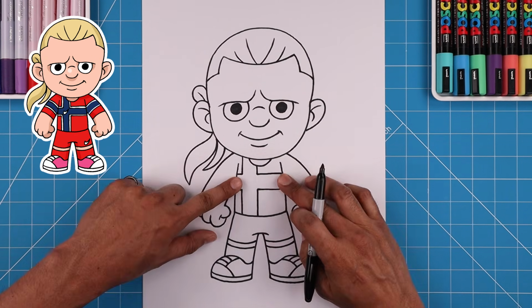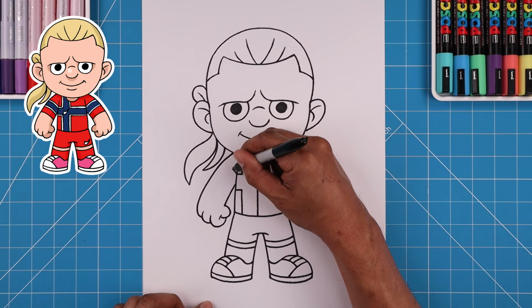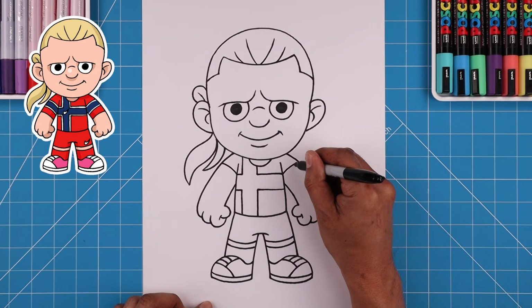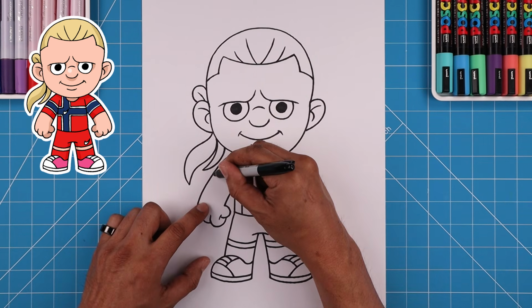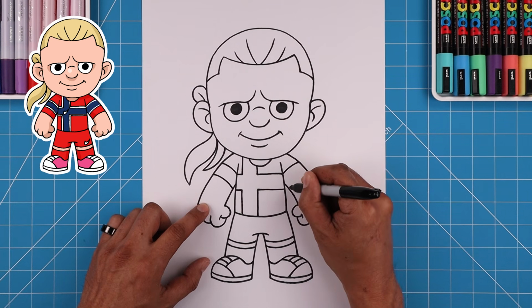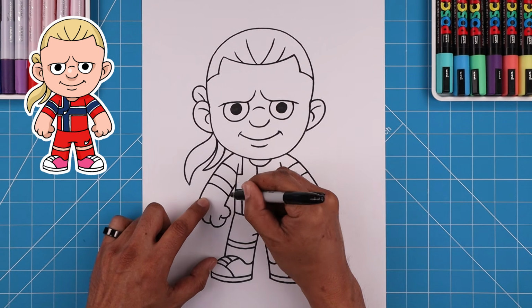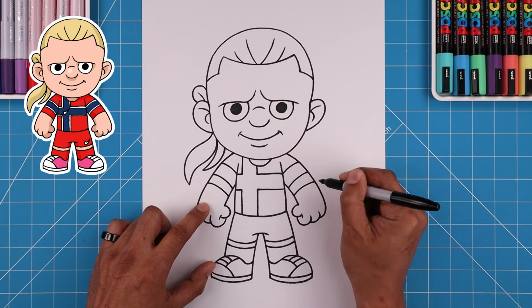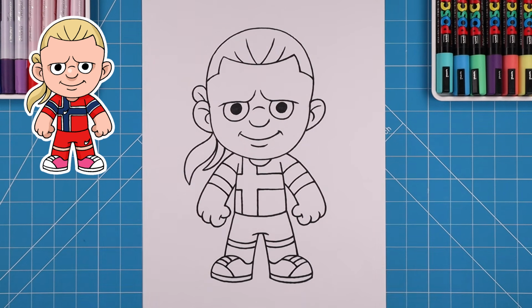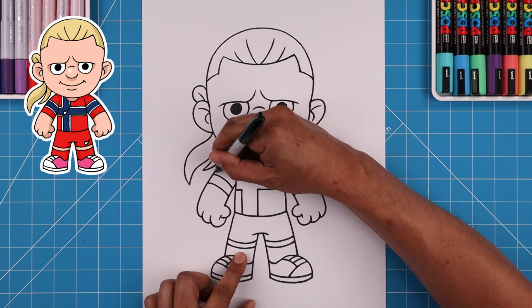We want to continue that stripe across the shoulders, starting here, then it's up and then out. Step down, draw that again. And leave a gap and draw the bottom of the sleeves. Let's add a trim along the inside.